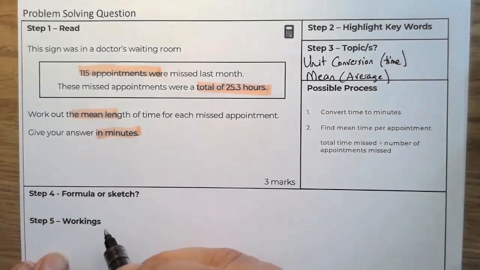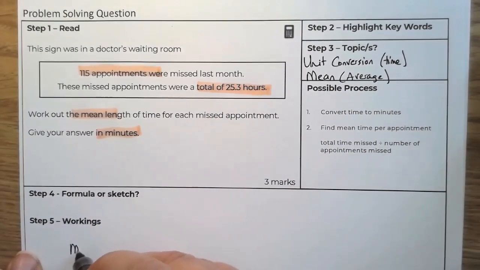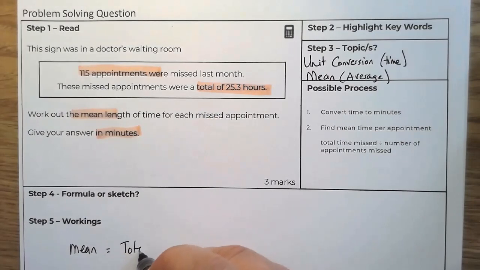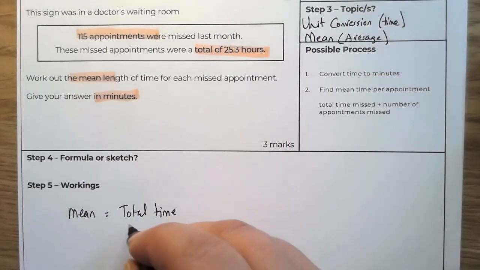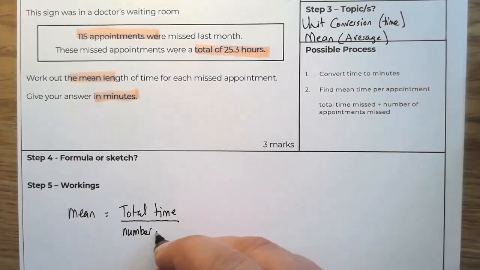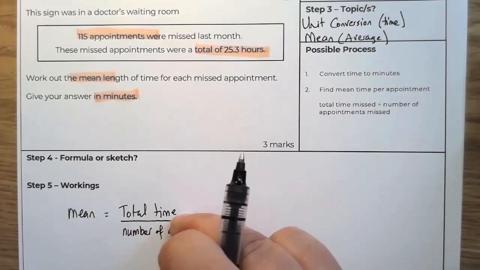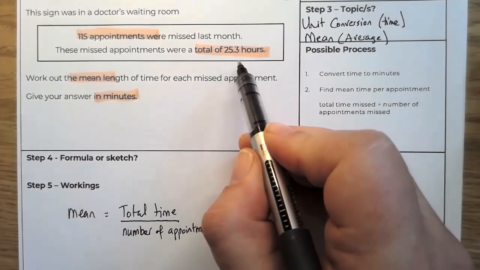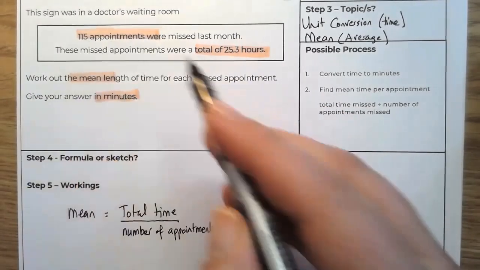We're going to look at the mean first, and we're going to do the hour conversion in a second. So the mean is add and divide. Total time divided by number of appointments. Now you can use a divide symbol if you prefer. It's the total time which is added together, which we know is this already, so we don't need to add anything together, it's this. Number of appointments is your 115.